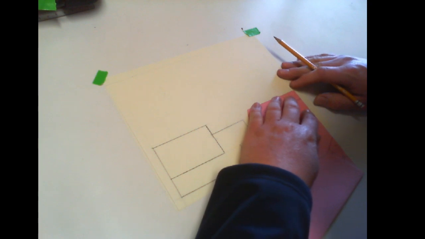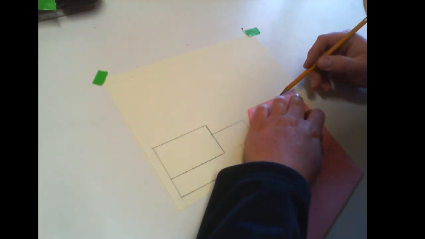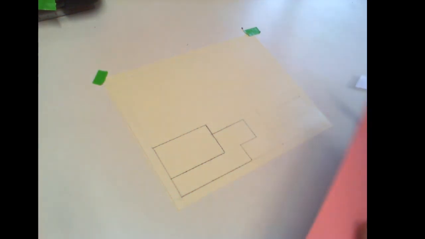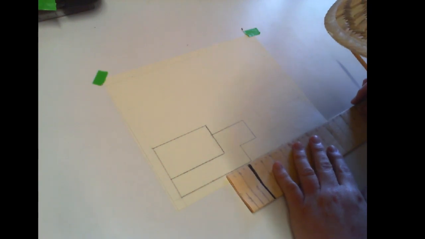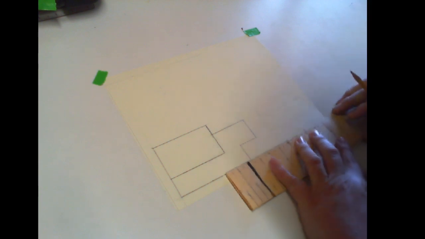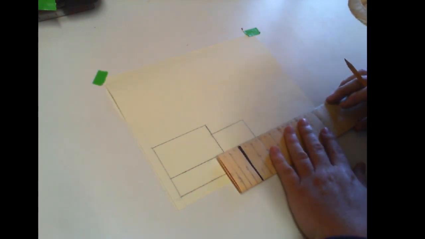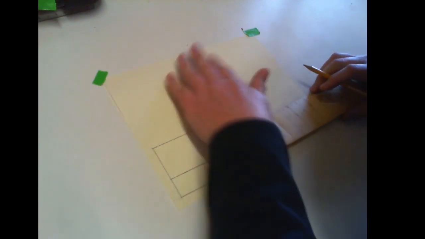There we go. And then we just draw that in lightly. So now I'm going to darken in the actual object lines. Using my ruler, that's 1. That's the other one.